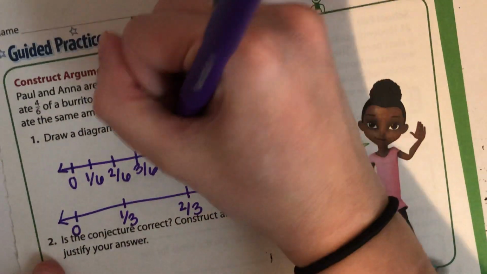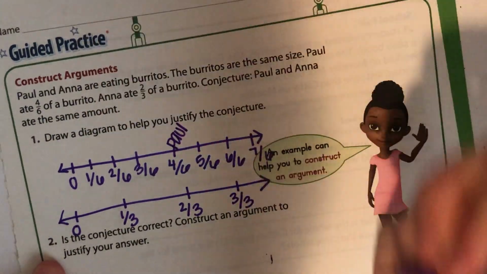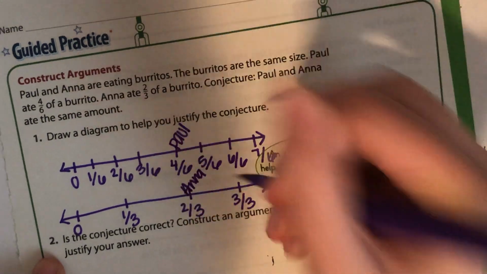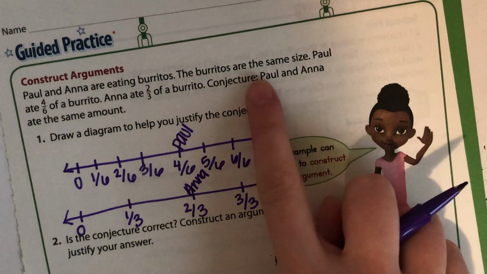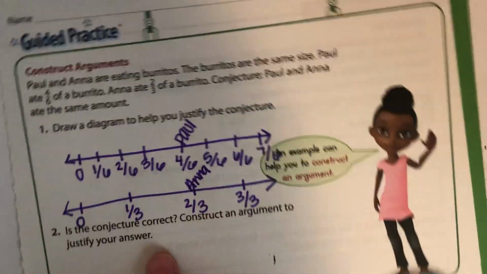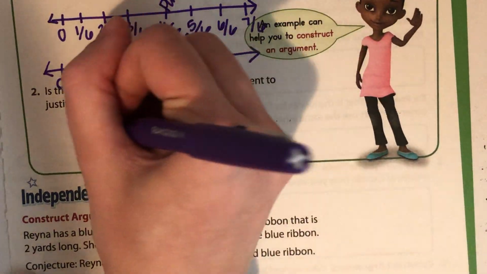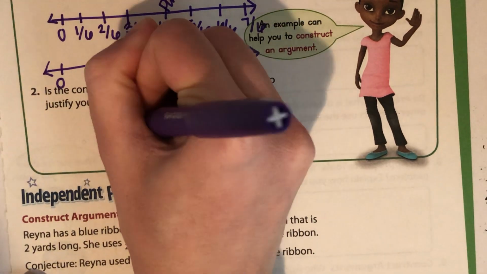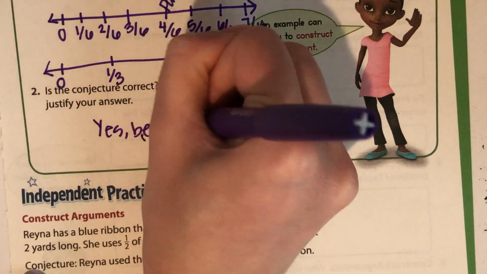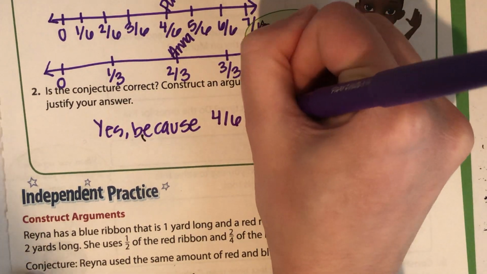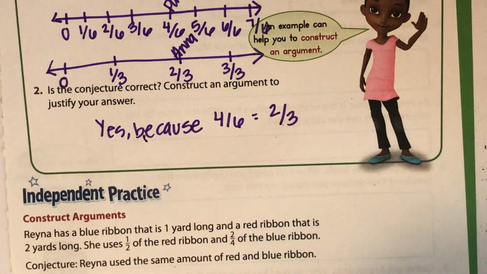Paul ate 4/6, so here is Paul's. And Anna ate 2/3. Here is Anna. It says that Paul and Anna ate the same amount. Is the conjecture correct? Yes or no? Yes, because 4/6 is equal to 2/3. Okay?